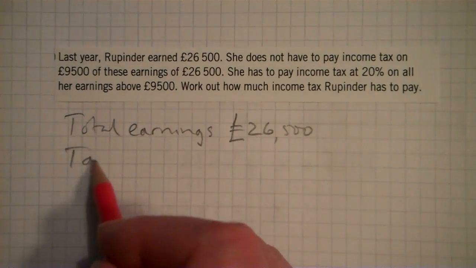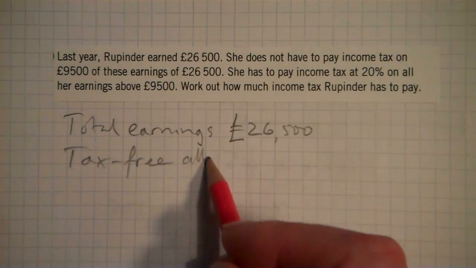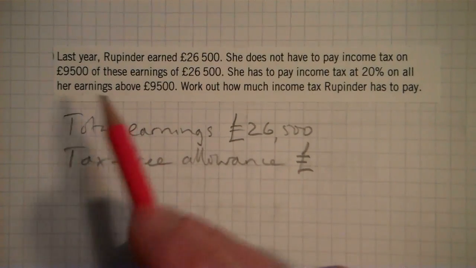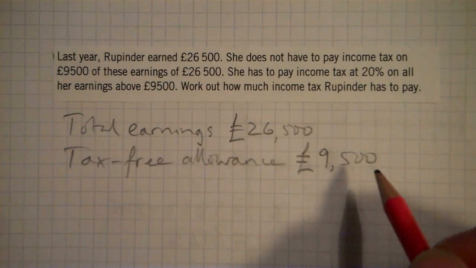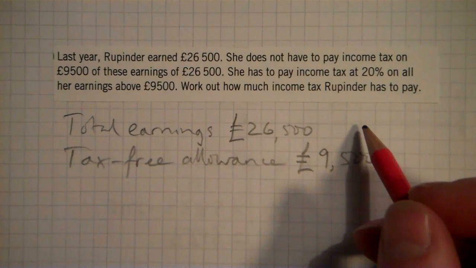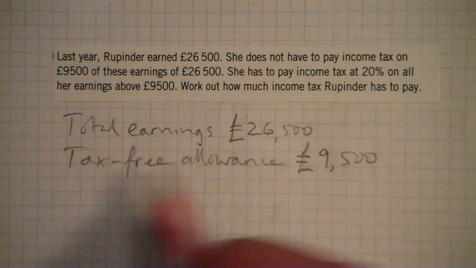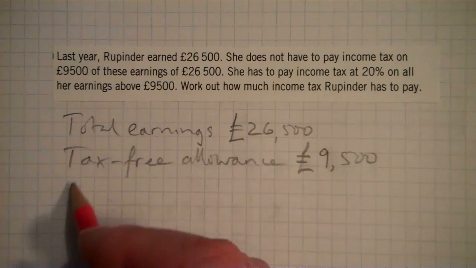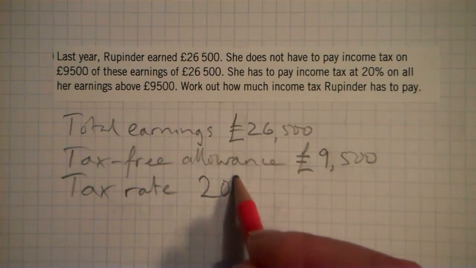So her tax-free allowance is 9,500. And she only has to pay the income tax on what's left over and above that 9,500. And the standard income tax rate for her is 20% on what earnings are above the tax-free allowance. So her tax rate, if you like, is 20%.